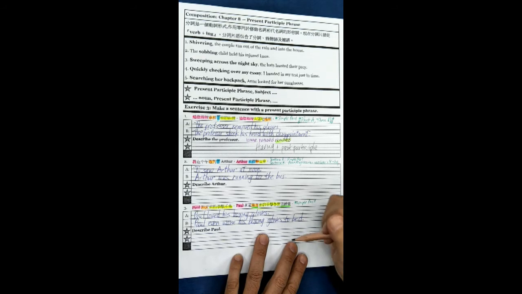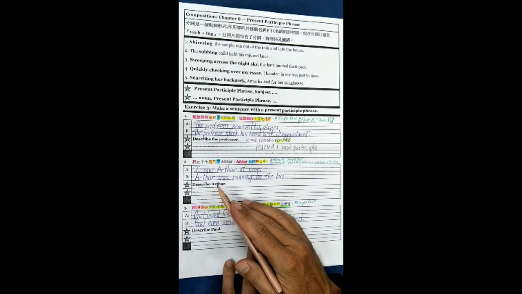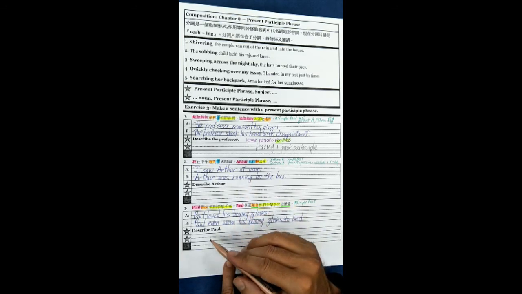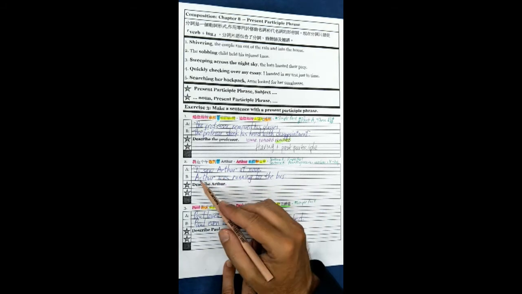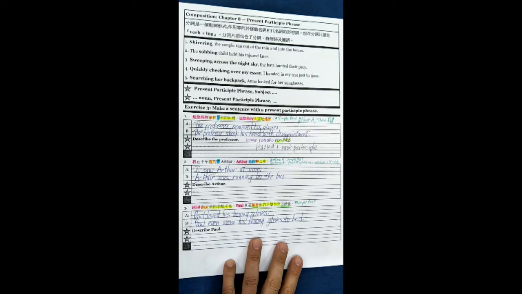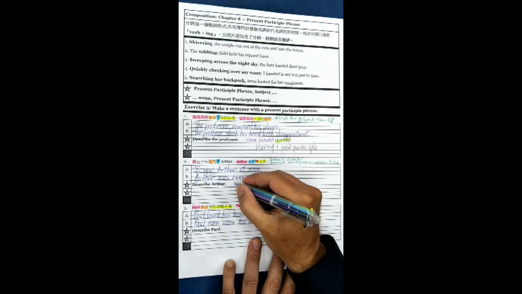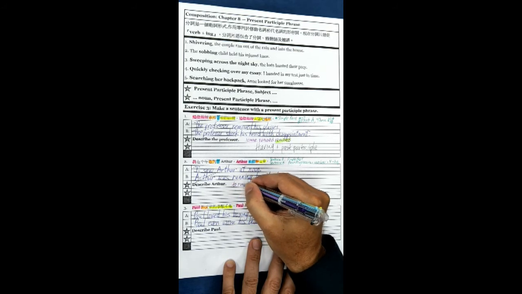All right. Number 2. A. I saw Arthur at noon. B. Arthur was running for the bus. All right. Well, I want this out. And I have here was running. So that is to run.